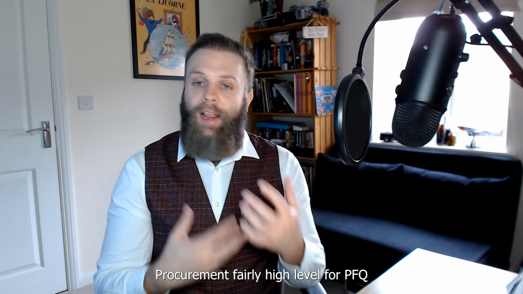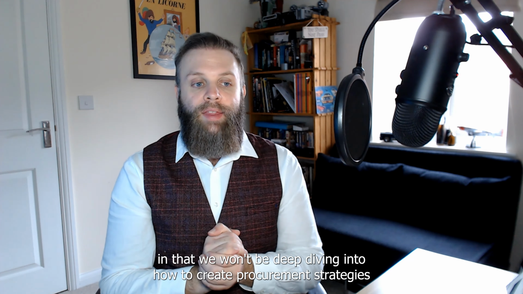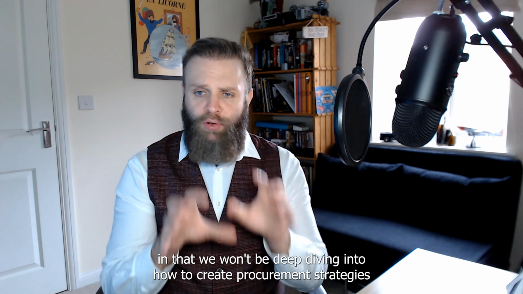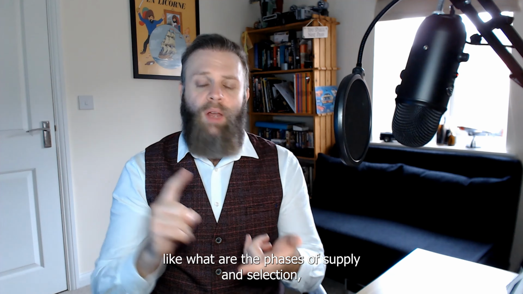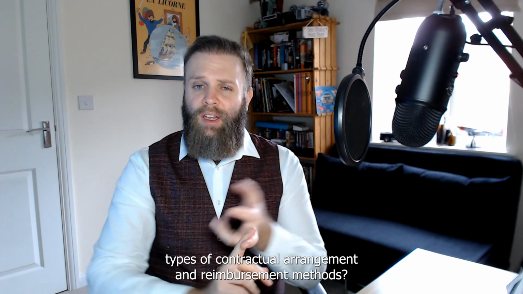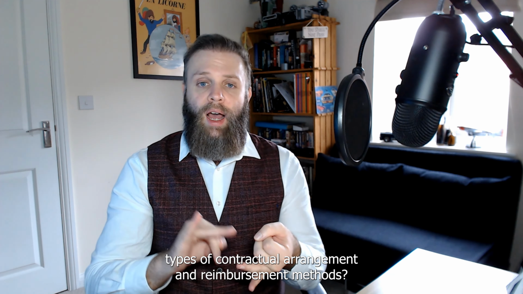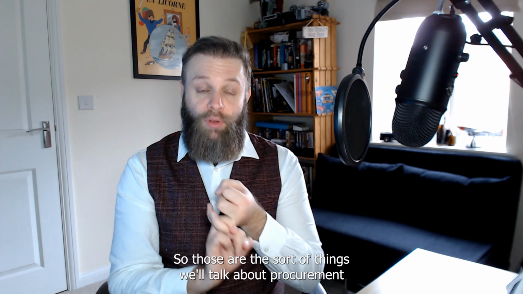Procurement is fairly high level for PFQ, in that we won't be deep diving into how to create procurement strategies or what the full content of a procurement strategy is. It'll be very high level. What we will be looking at though is things like the phases of supplier selection, types of contractual arrangement, and reimbursement methods. So those are the sort of things we'll talk about for procurement.